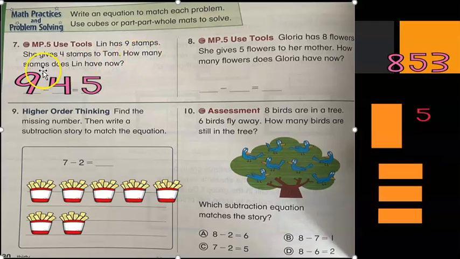So, how many stamps does Lynn have now? She only has 5 stamps. Because she had 9 stamps, she gave 4 of them to Tom, and now she only has 5 stamps left, okay? Now let's go over here to this next problem.